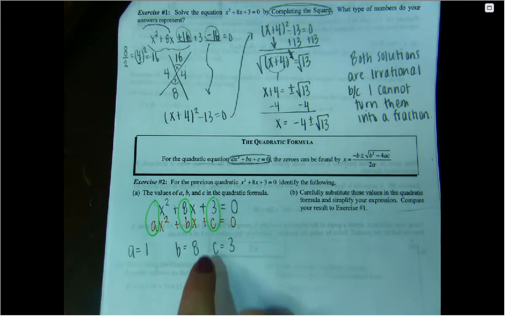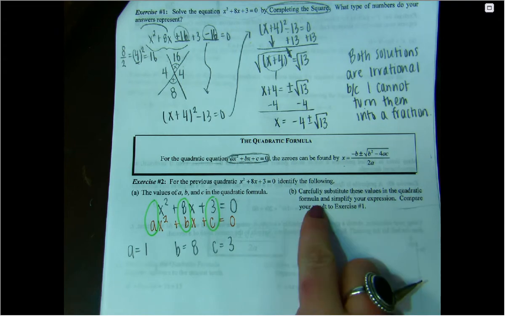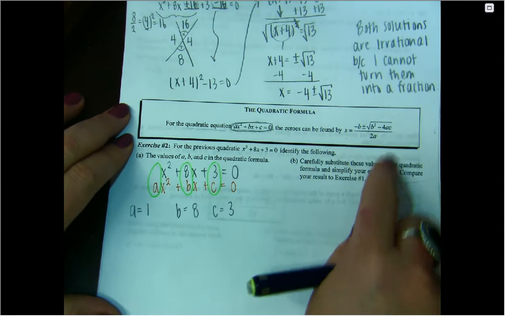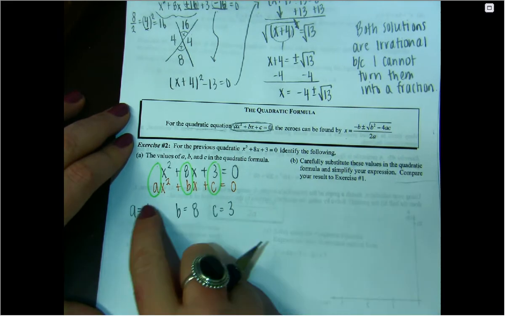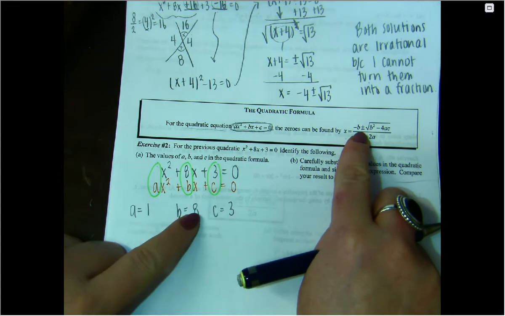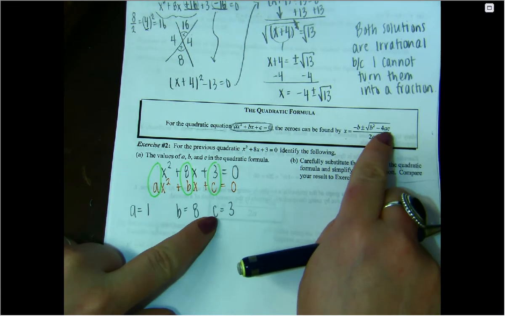Okay. Now what I'm going to do is carefully substitute these values in the quadratic formula and simplify my expression. So I'm going to use this formula, and I'm going to use A, B, and C. Wherever I see a B, I'm going to write 8. Wherever I see an A, I'm going to write 1. Wherever I see a C, I'm going to write 3.